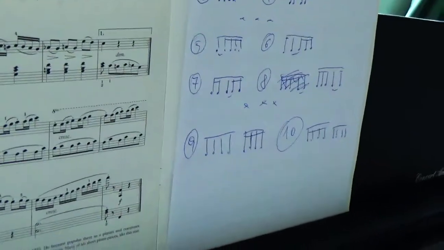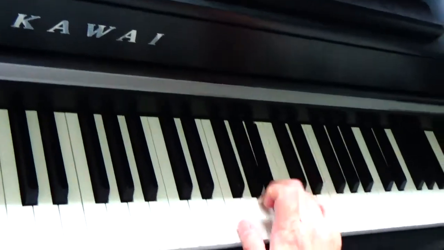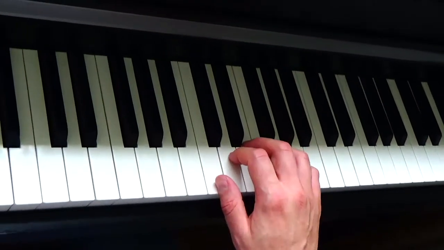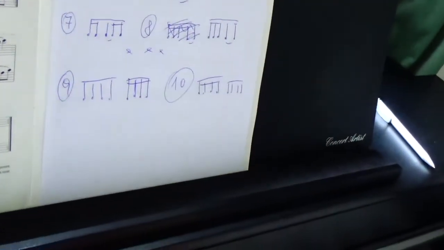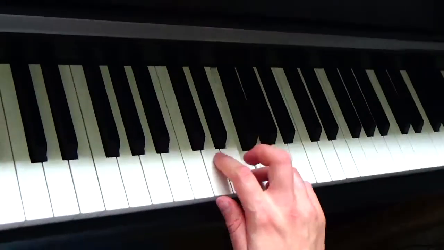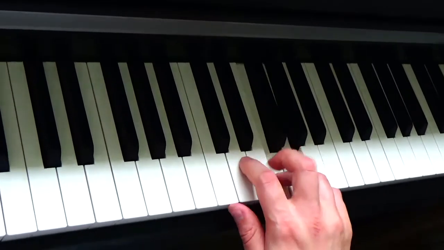Again, the number 9. And now the number 10, finally, the opposite. Let's go to the practice. Again.